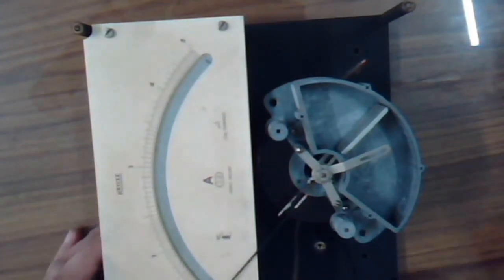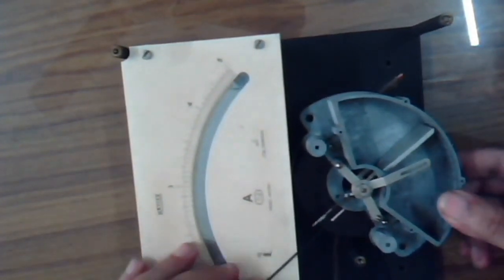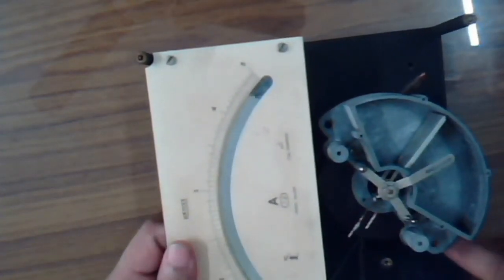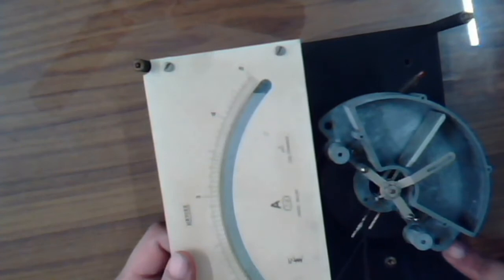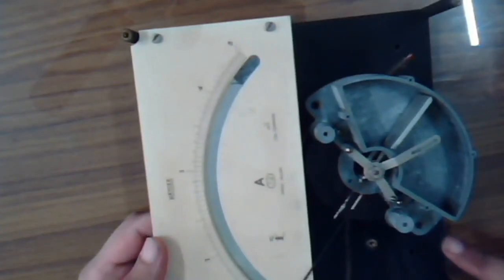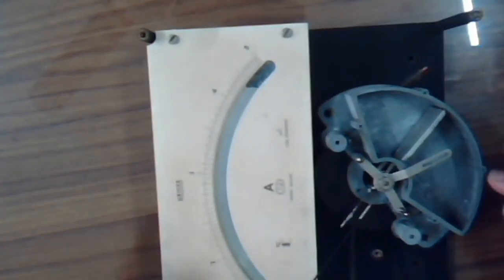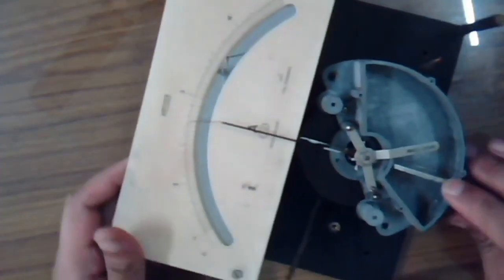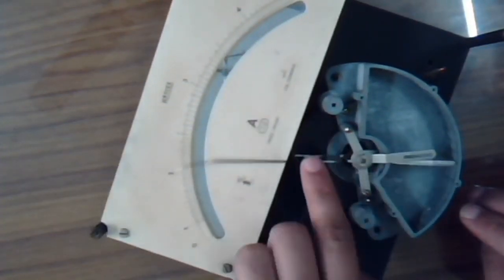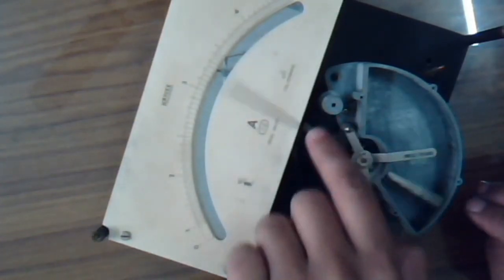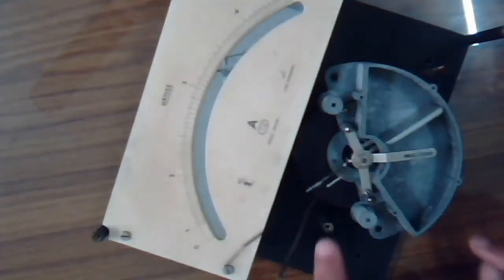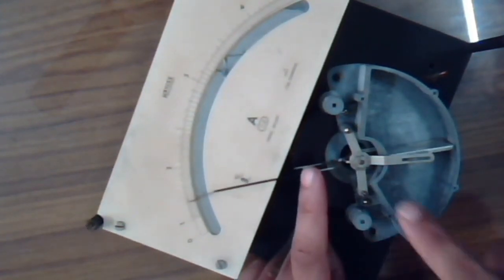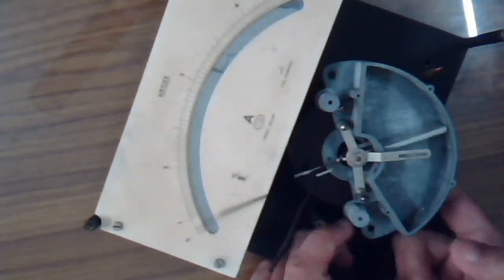So this is actually a moving iron instrument, but its actual construction is not as simple as we studied, as I told you. But that's not the point at this moment. You'll notice here is the pointer that moves along the scale, and the coil etc. is actually underneath.